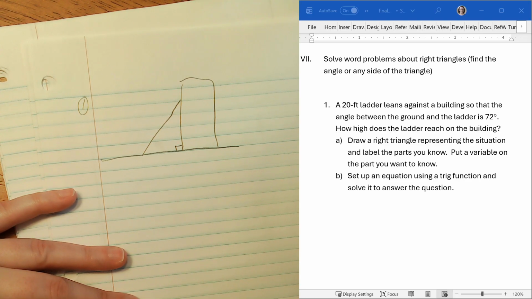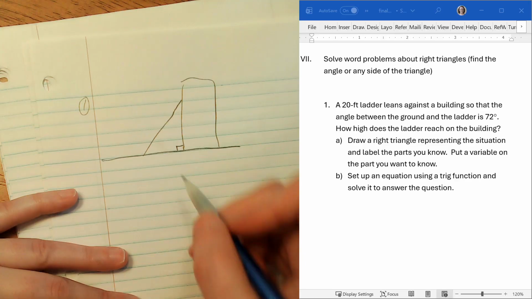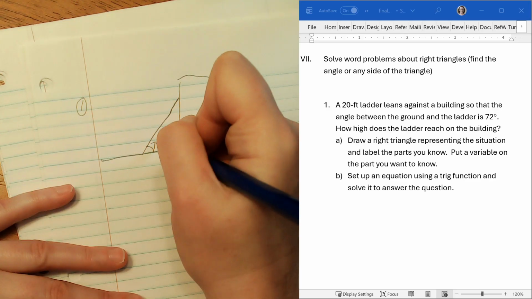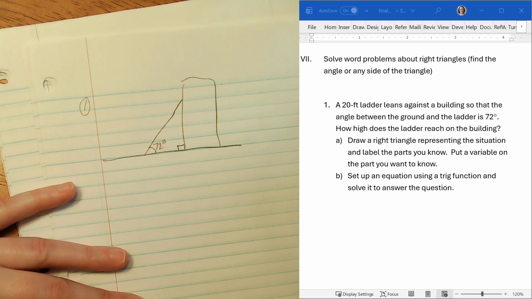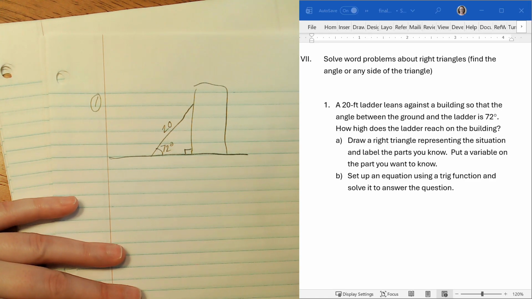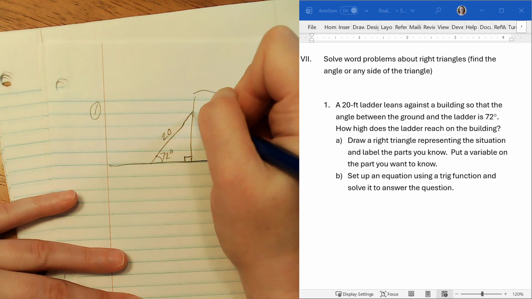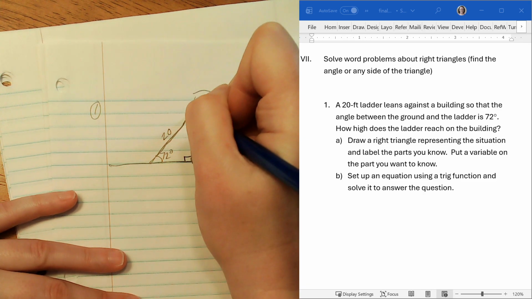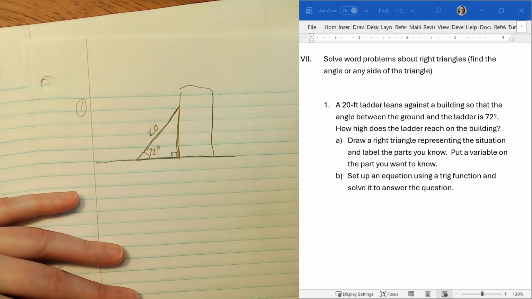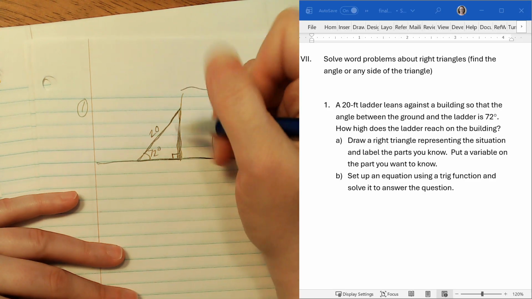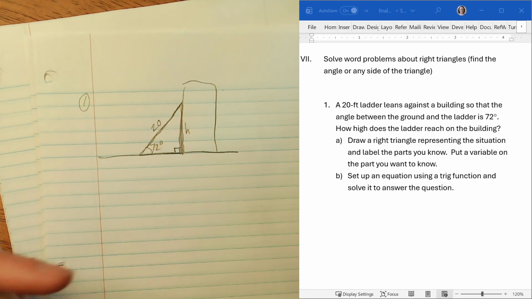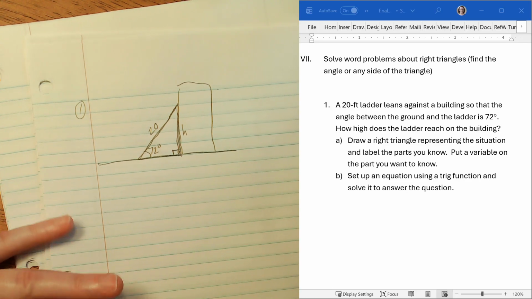And what do I know in this situation? The angle between the ground and the ladder, so that's here, is 72 degrees. And I'm told the ladder is 20 feet. So this distance on the hypotenuse there is 20. So this is my right triangle. And I need to also label the part that I'm trying to find. And that's this height here. So I'm going to call it H for height. Okay, so now you can see I have a right triangle with an angle and two sides are labeled.